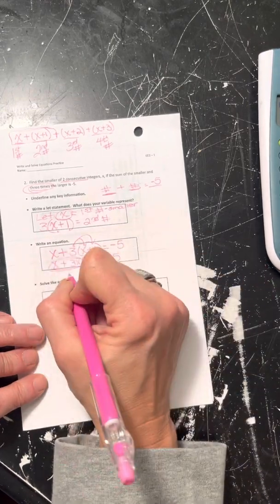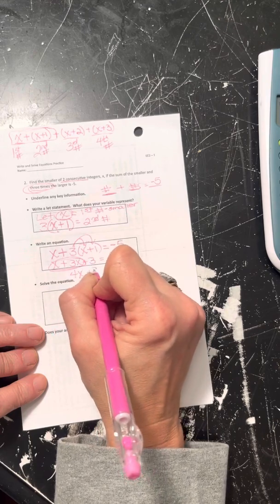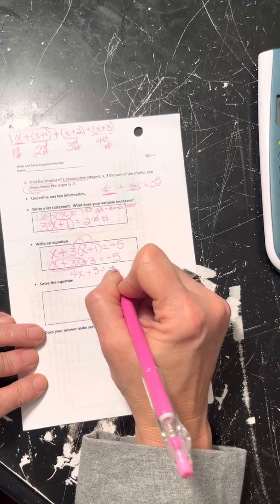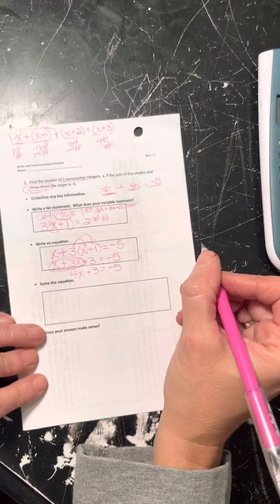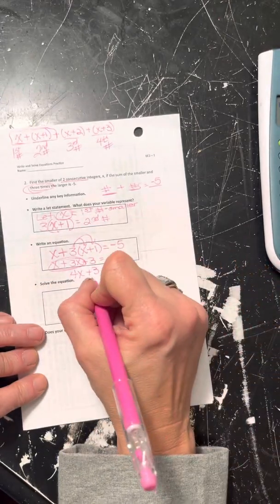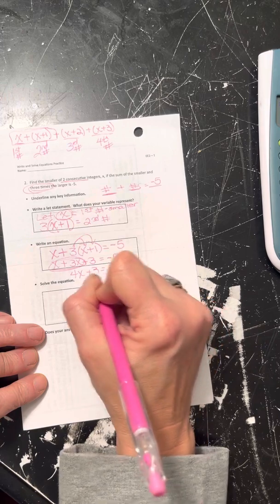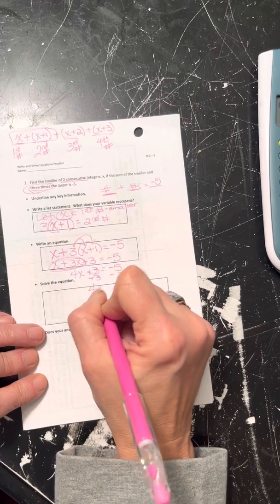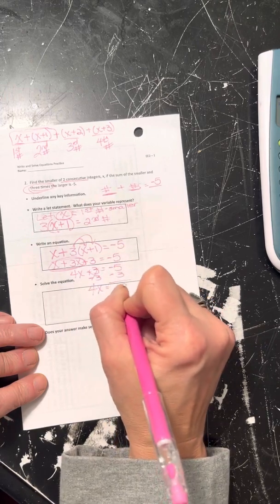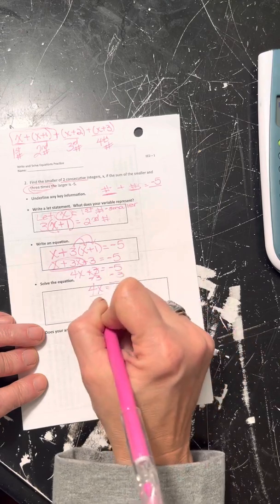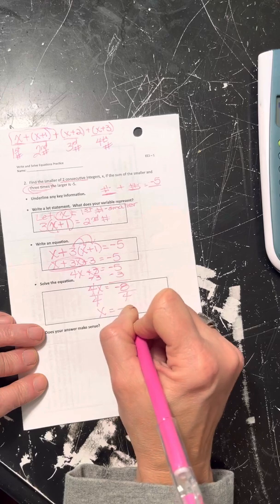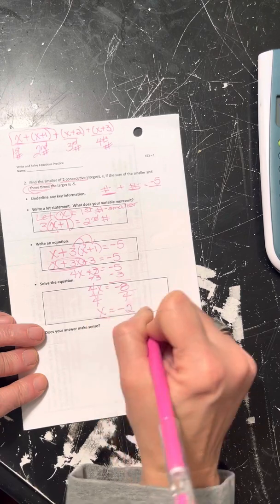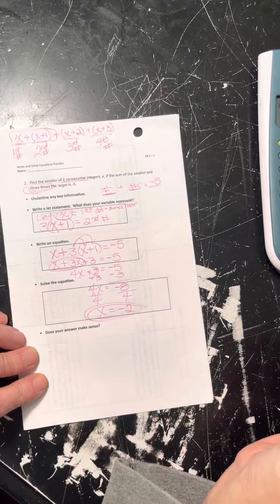Combine these like terms. I'm just solving the equation up here. Subtract 3 from both sides. Divide both sides by 4. x is equal to -2, okay?